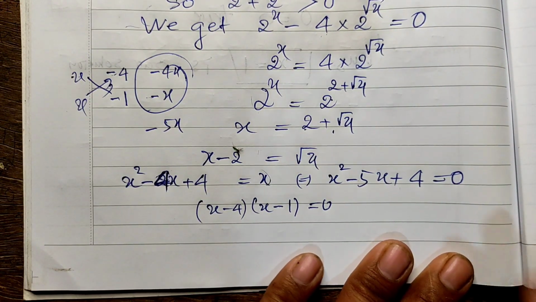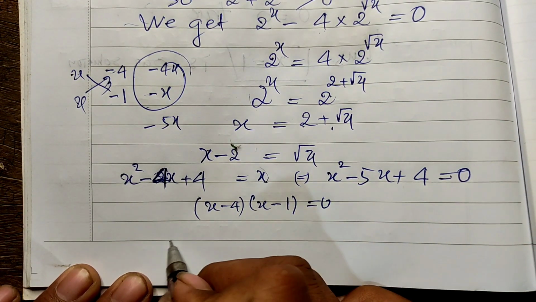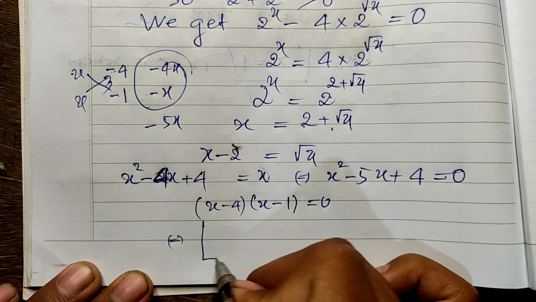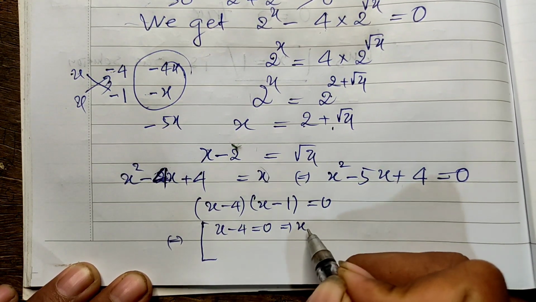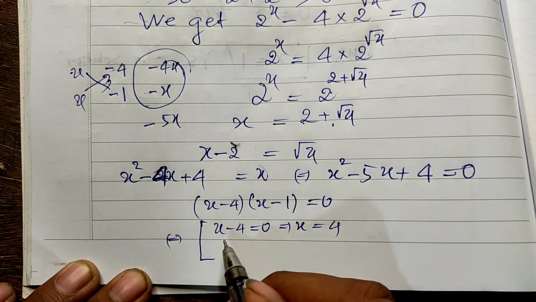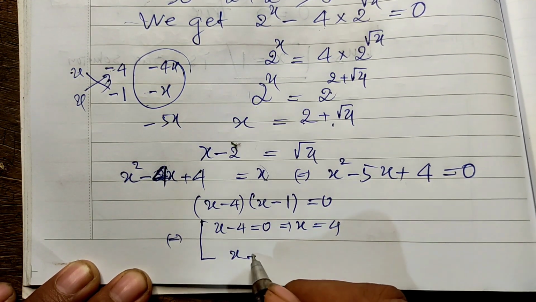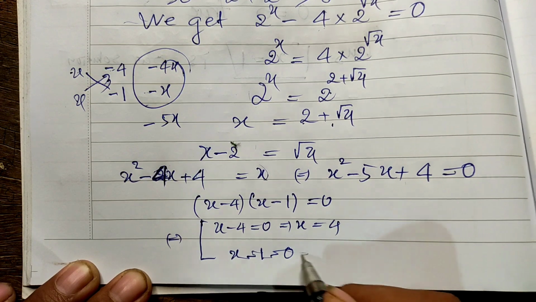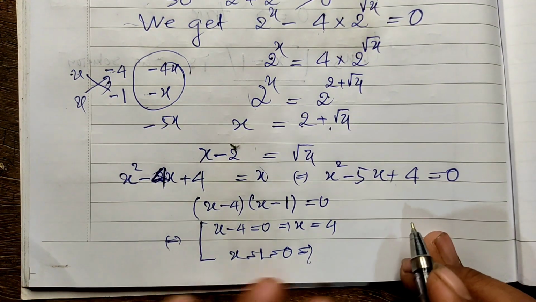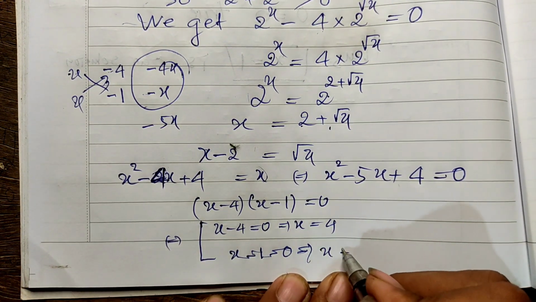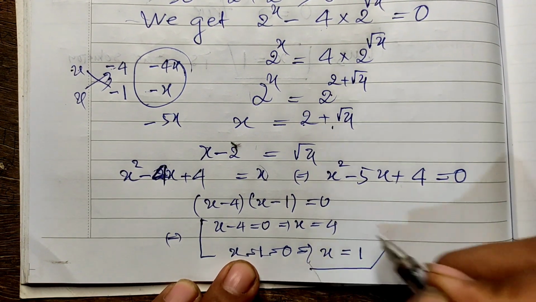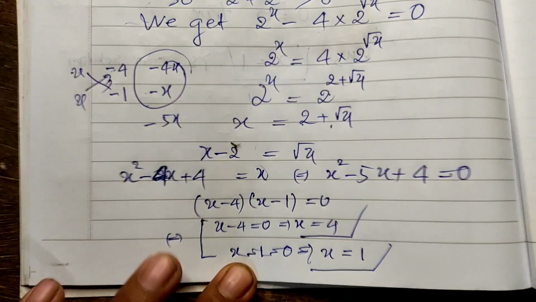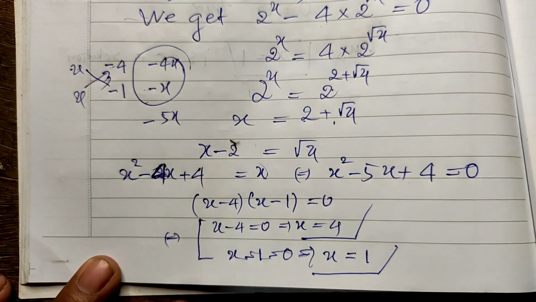If two factors are equal to 0, we get x minus 4 is equal to 0, and we get x equal 4, and x minus 1 is equal to 0, and we get x is equal to 1. Okay, thus x equals 1 and x equals 4 is our solution.